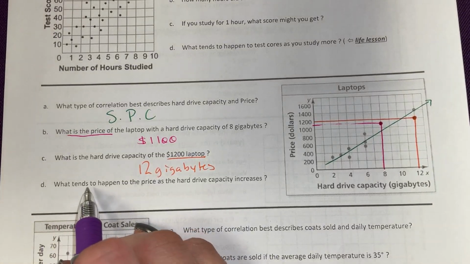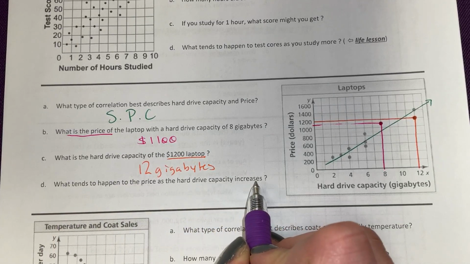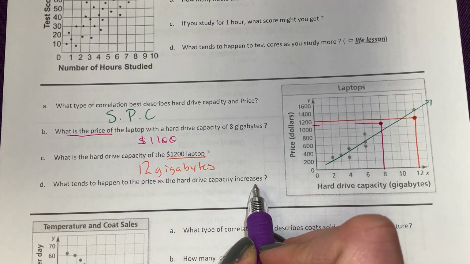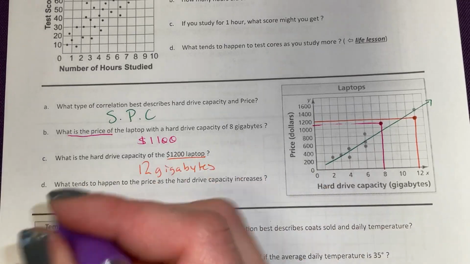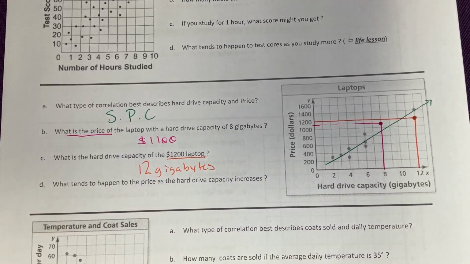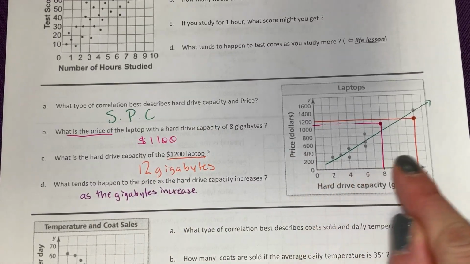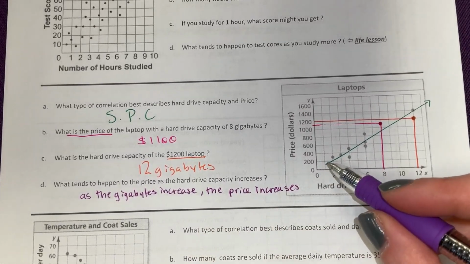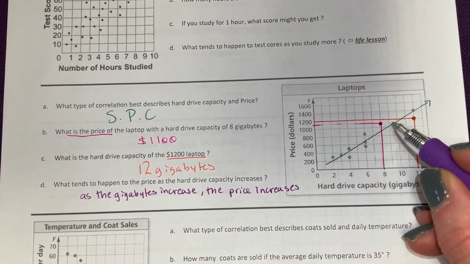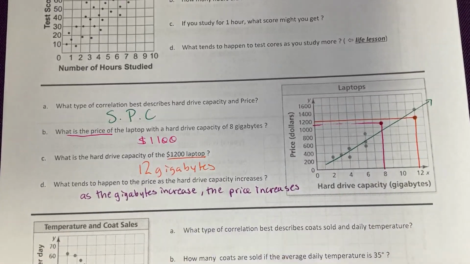And then what tends to happen to the price as the hard drive capacity increases? So this is kind of a conclusion problem. What can you conclude about the data? Well, we can say something along the lines of, as the gigabytes increase, which is our x-axis, the price increases, right? The bigger the gigabytes, the bigger the price value is becoming. So that's something we can infer, that we can conclude.